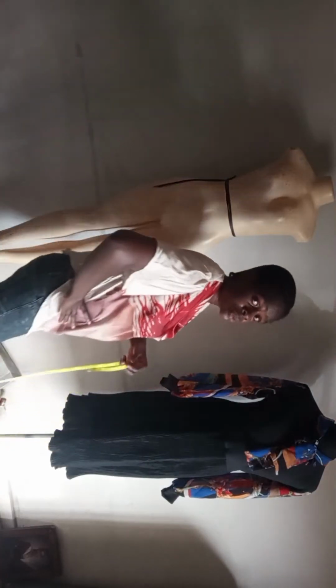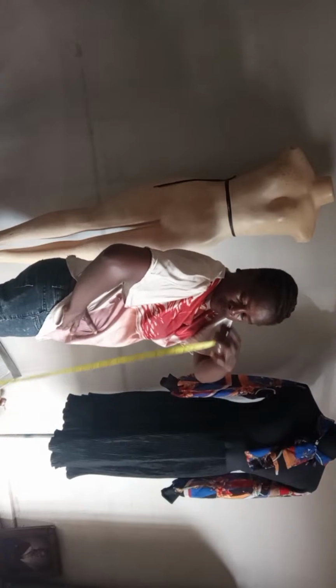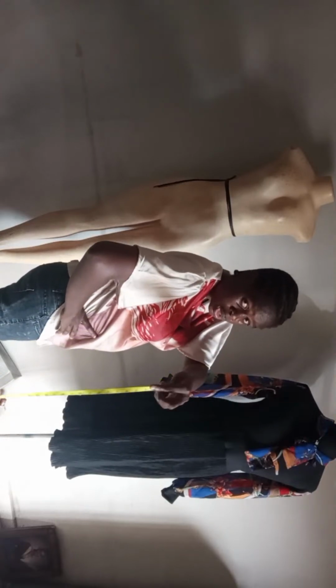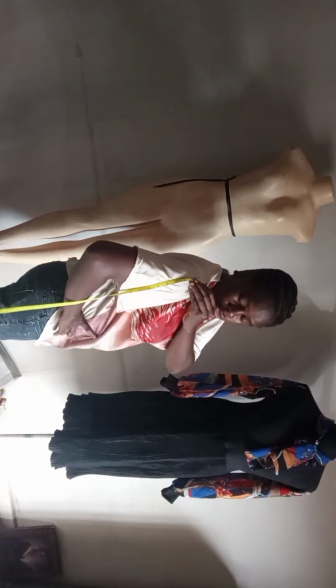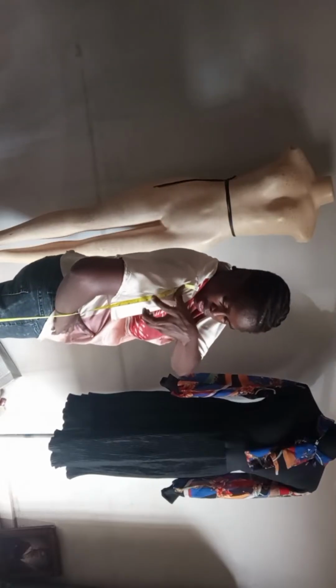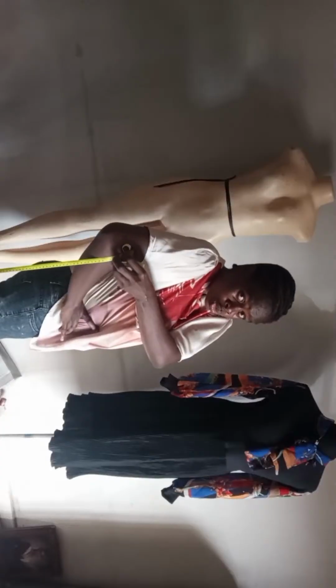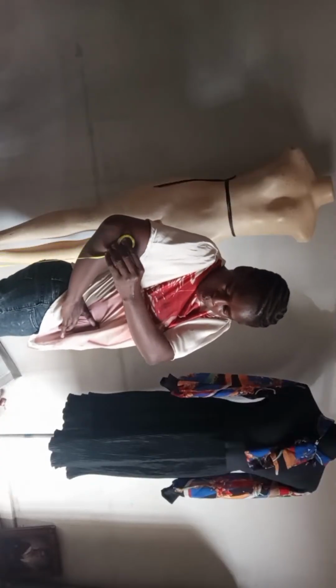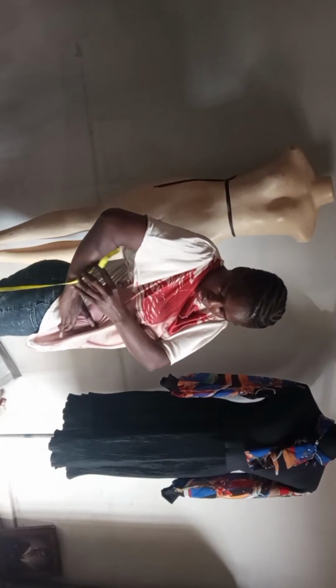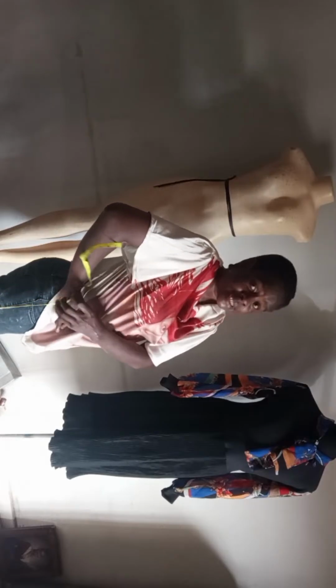This is how you place the hand. I don't know, let me move back a little. You see the way I'm placing my hand? Assuming there's someone here to help me, from here you measure from this joining and trace it to your elbow. You see? To the elbow. And from the elbow, you continue like this to your wrist.